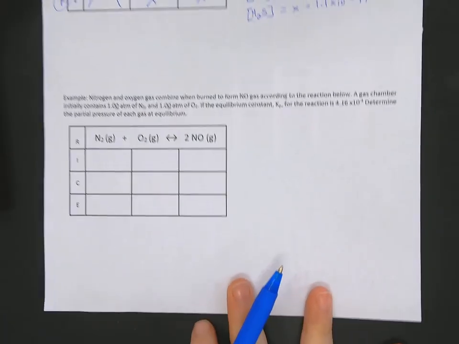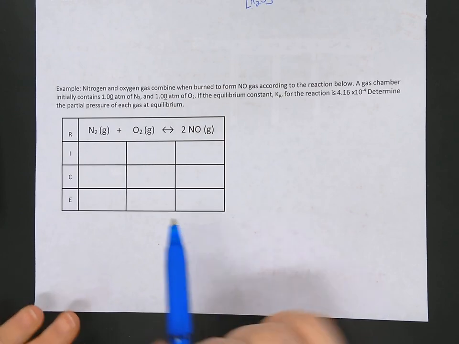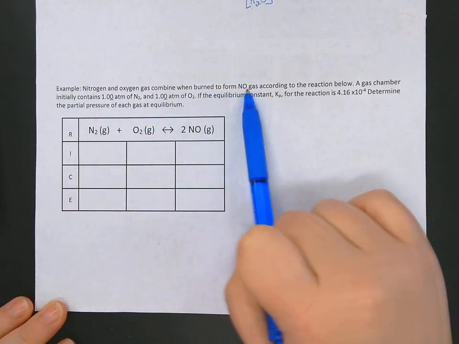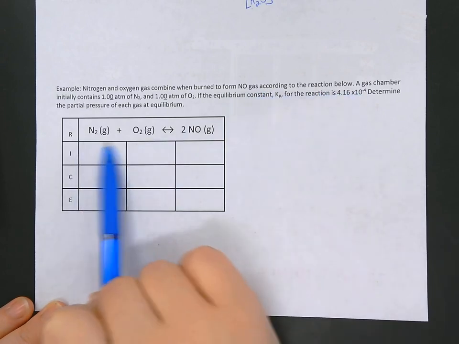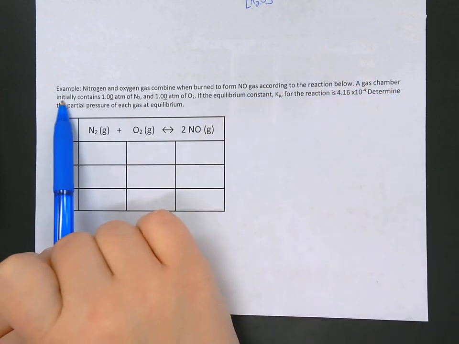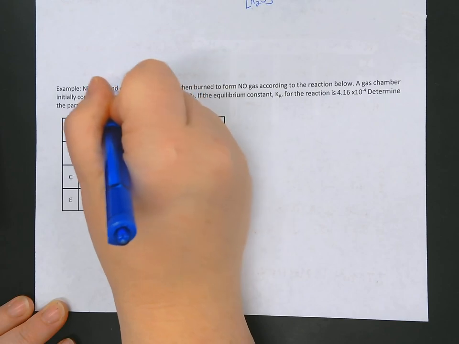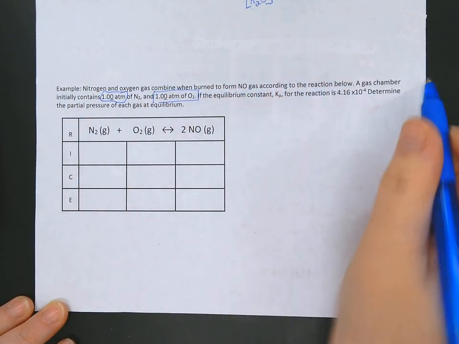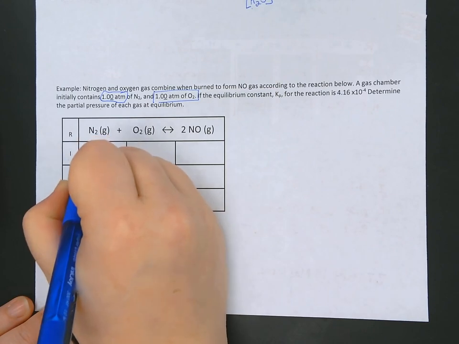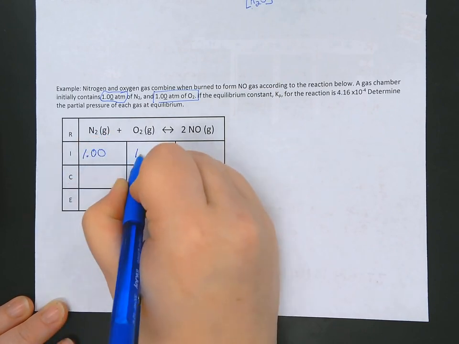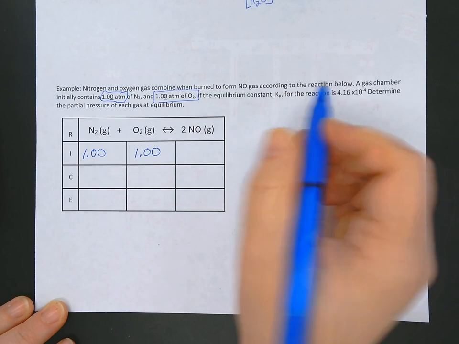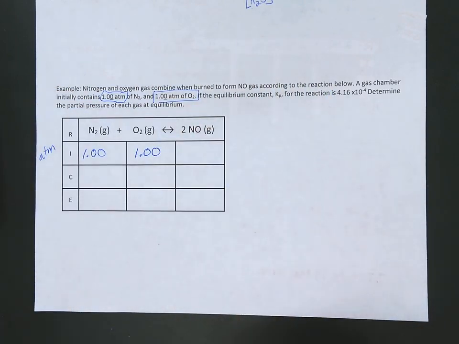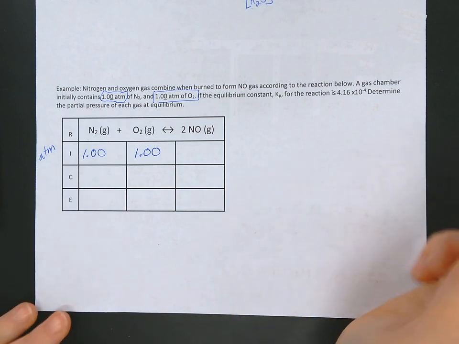Get us all set up. So we've got nitrogen and oxygen gas combine when burned to form NO gas according to the reaction below. A gas chamber initially contains 1 atmosphere of N2 and 1 atmosphere of O2. So we can plug those in. Those are initial, in this case, pressures. So we might make a little note that everything's in atmospheres. That might help you later in terms of labeling units.